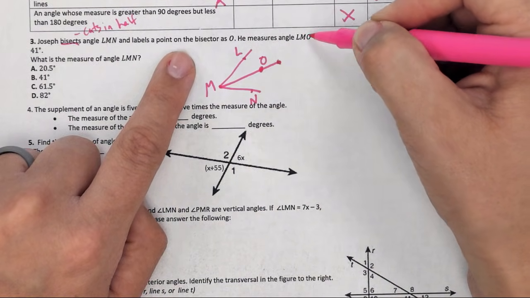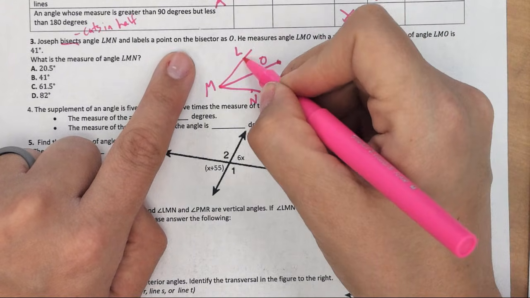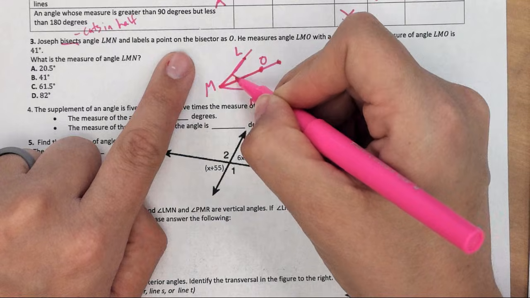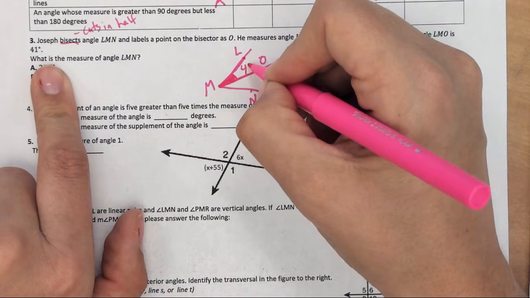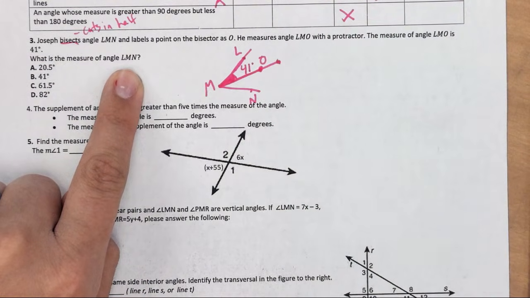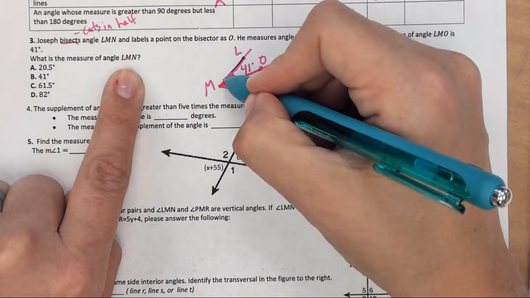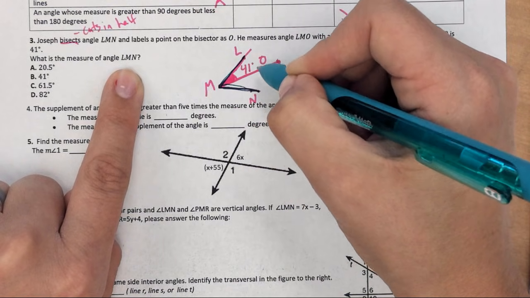Joseph measures angle LMO with a protractor. The measure of LMO, so if I follow LMO, we're talking about this slice right here, is 41 degrees. So I'm going to put 41 right there. What is the measure of LMN? So if I follow LMN, they actually want to know what's the slice of the whole slice. We cut it in half, but what's the slice of both of these pieces together?